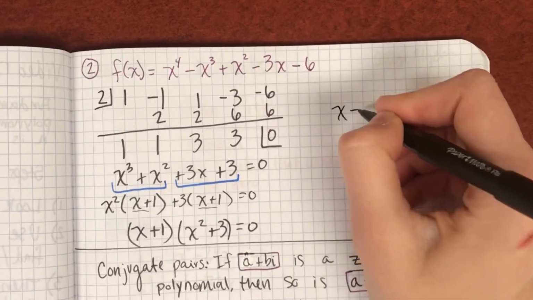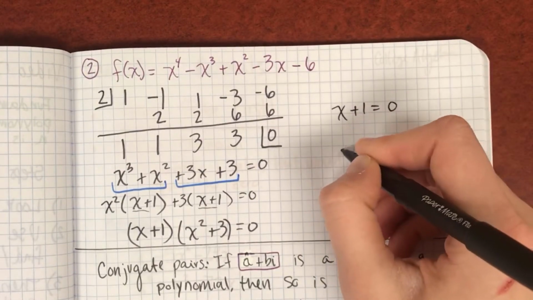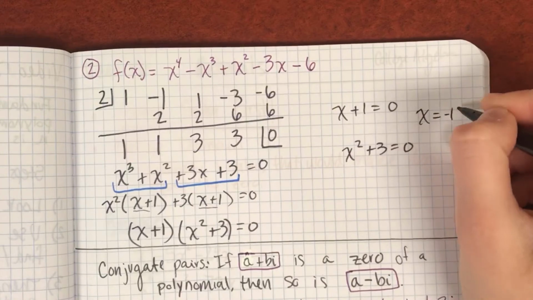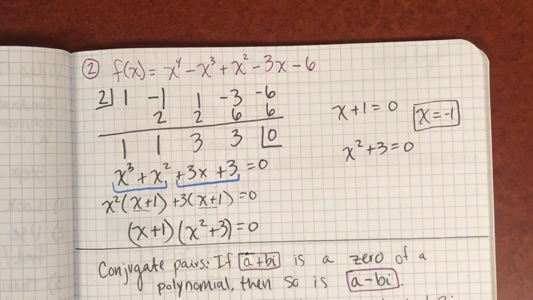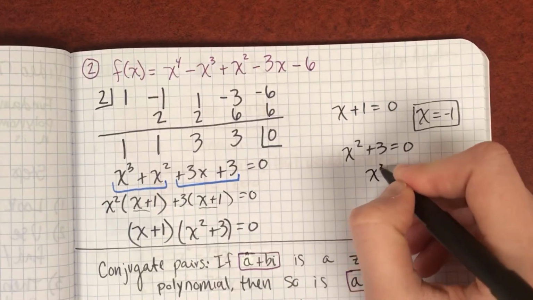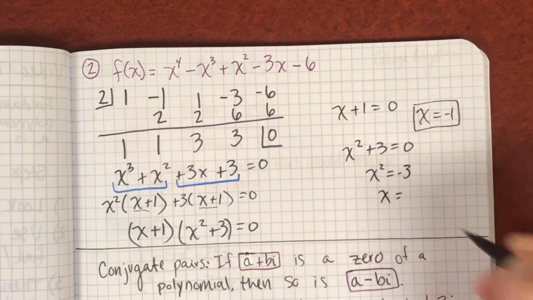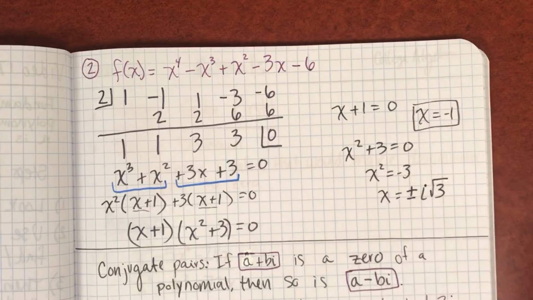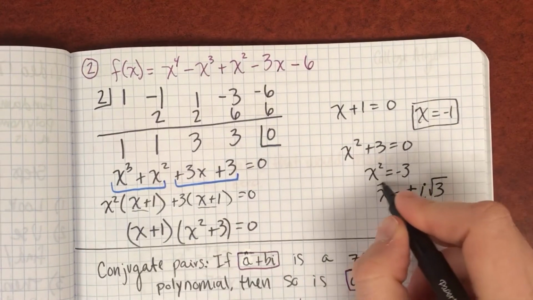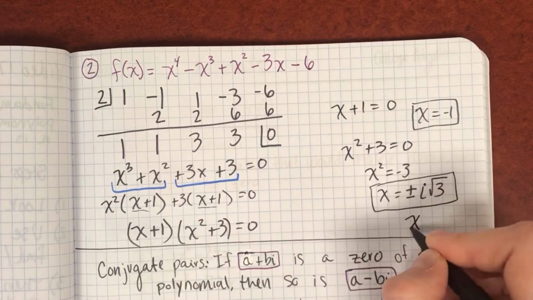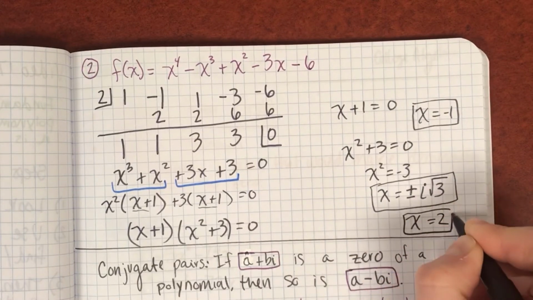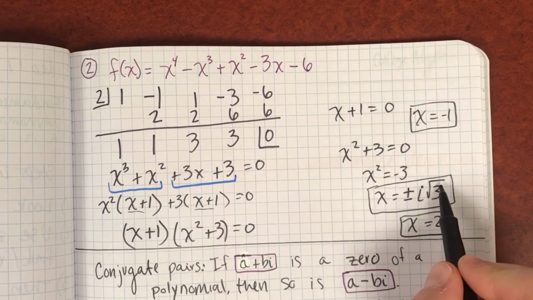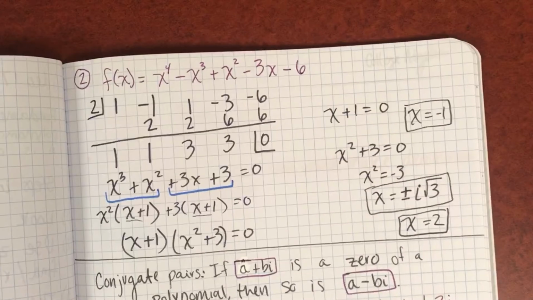So now we put those equal to 0. All right, and so we get x equals -1, which we knew would happen because we looked at our graph. And here we have x squared equals -3, and x equals plus or minus i square root of 3, because we're square rooting that negative. And then from our graph, we've got x equals 2. So here we've got all 4 of our answers. We've got -1, we've got i square root of 3, and negative i square root of 3, and then 2.